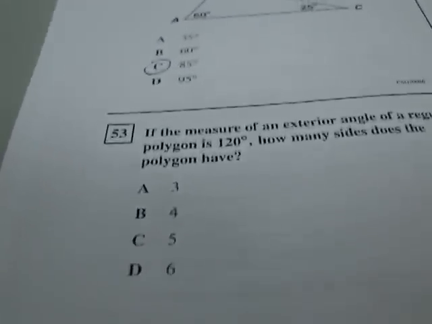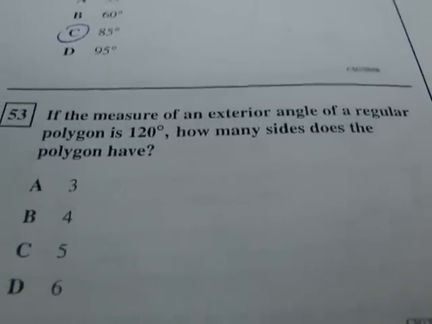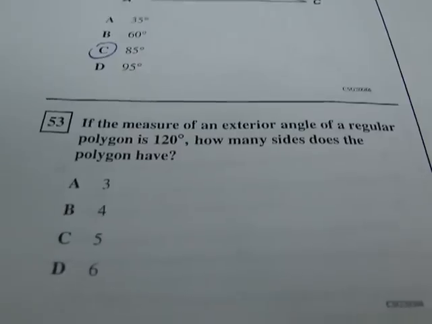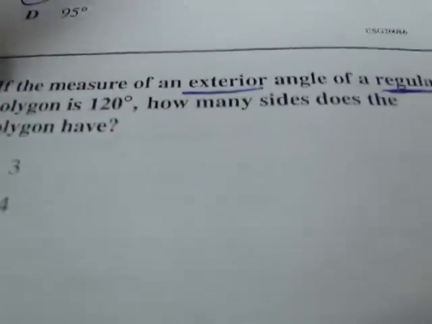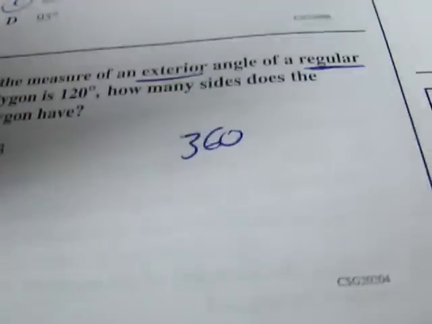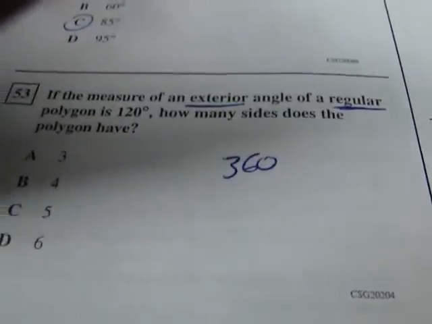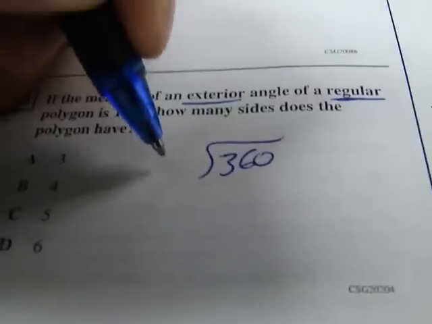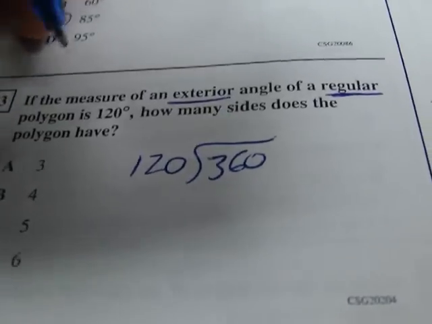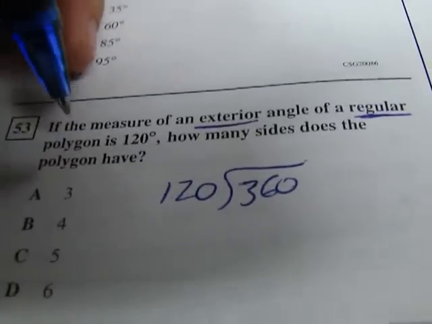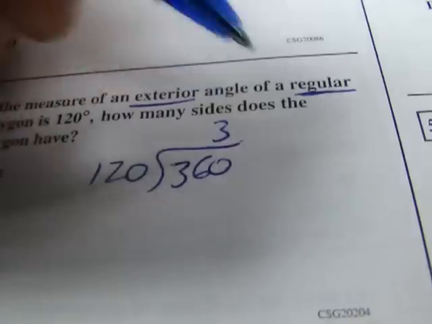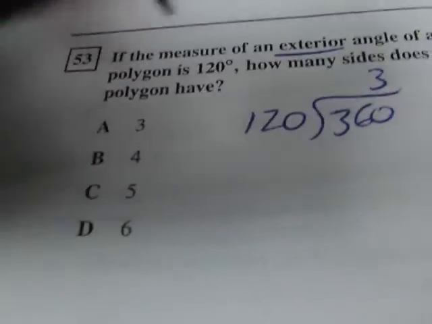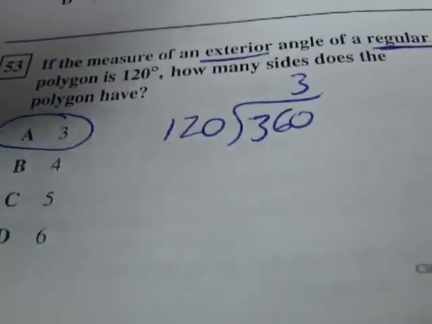Okay, on to 53. If the measure of an exterior angle of a regular polygon is 120, how many sides does the polygon have? Okay, so exterior and regular are key words here. Exterior tells us it's going to add up to 360. And it says regular, so they're all going to be equal. If the exterior is 120, and we know it adds up to 360, then how many angles does it have? It has 3 angles. Therefore, how many sides does it have? It has 3 sides. It's a triangle. Equilateral triangle, actually.